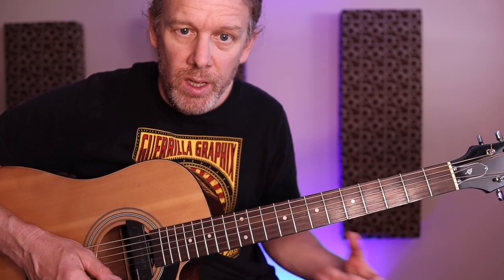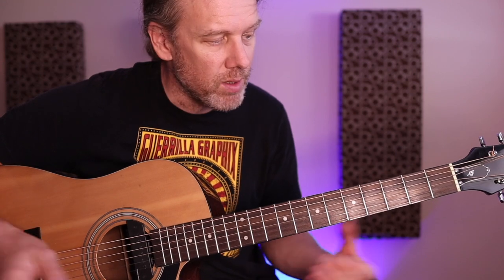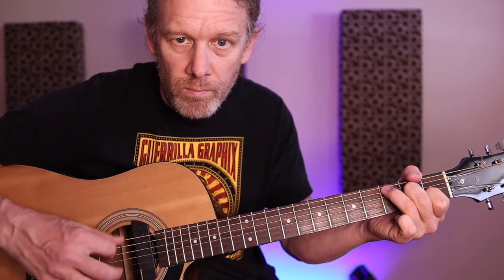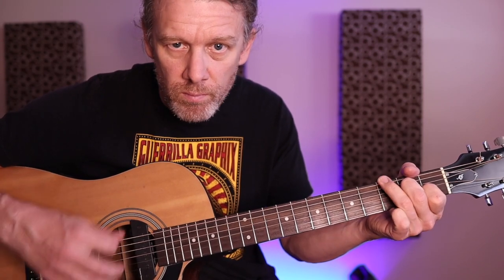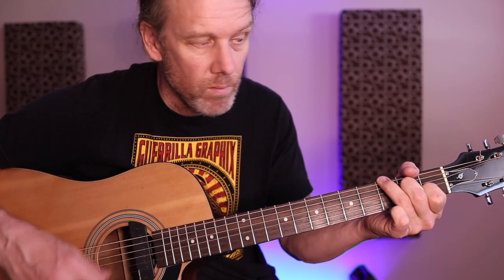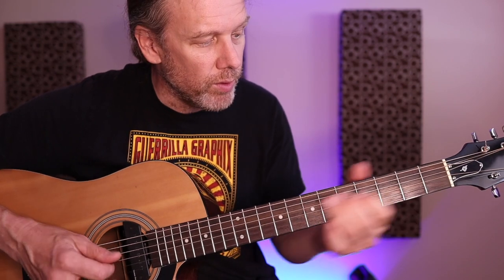Okay, so we found the root, which is C, and we found the fifth, which is G, and we can use those in our playing. Again, you can use any rhythm you want. You could go, hopefully you're hearing that root and the fifth, okay?